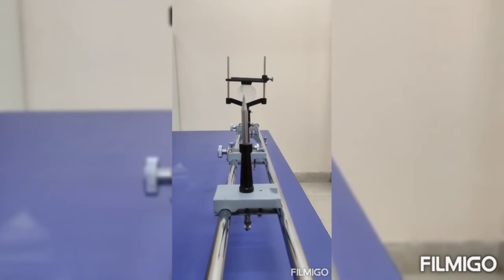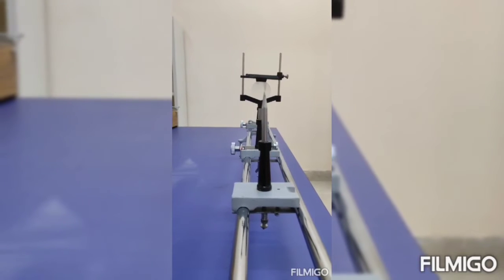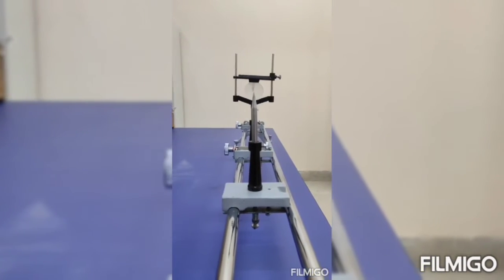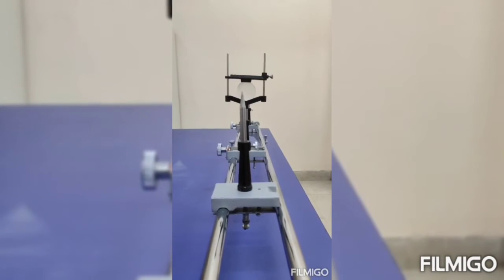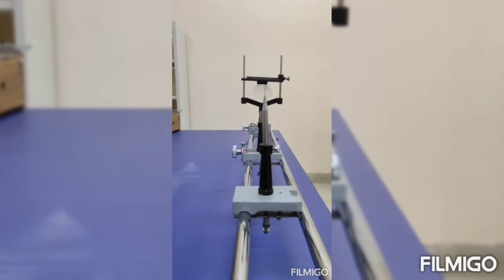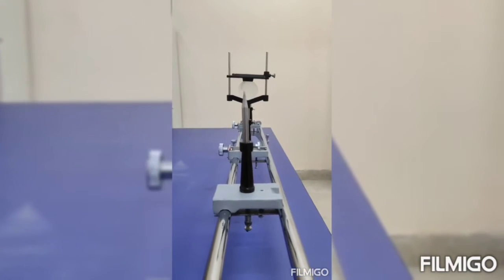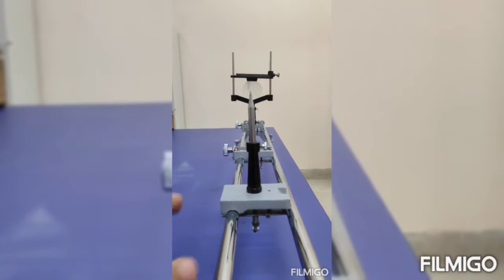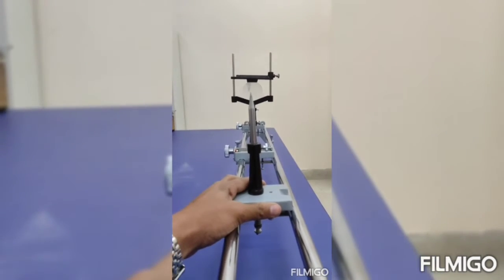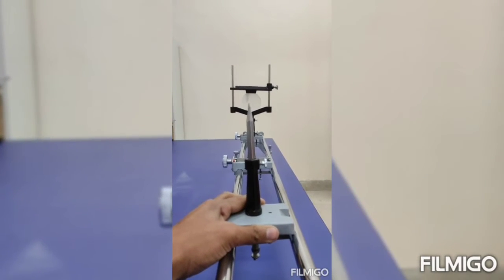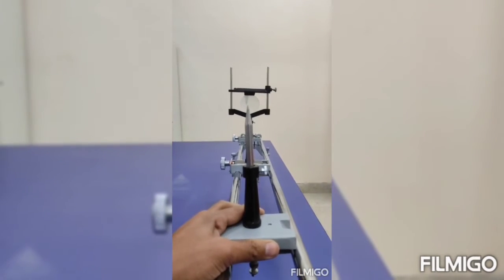Our purpose in this experiment is to find the focal length of this lens using the UV method. The u is the object distance, the distance from object to lens, which is 135 minus 85, that is 50 centimeter. Our purpose now is to find the image plane to determine the image distance.